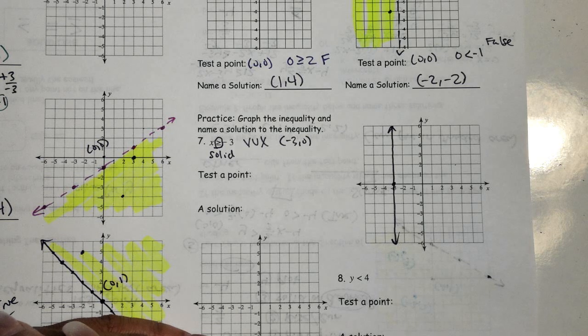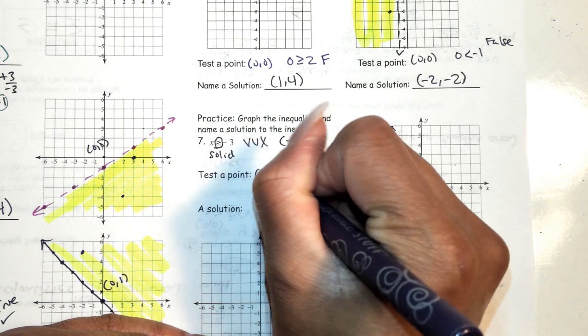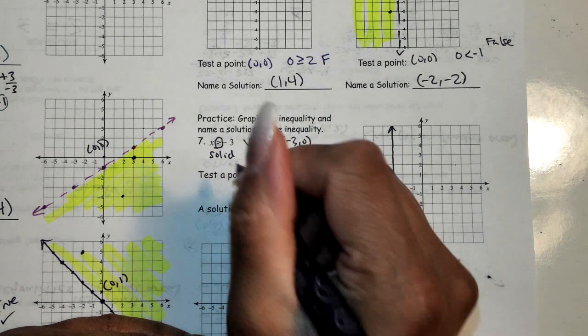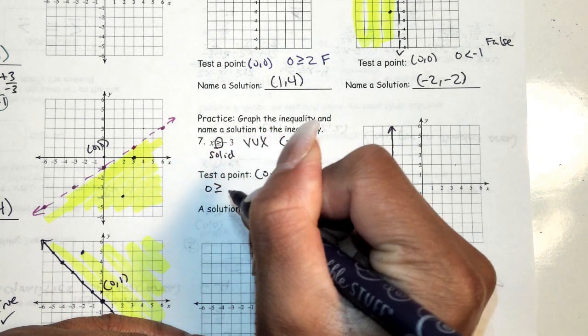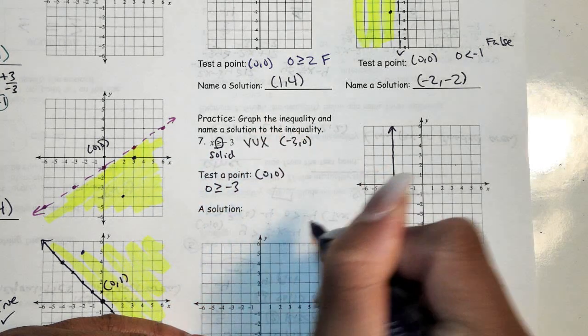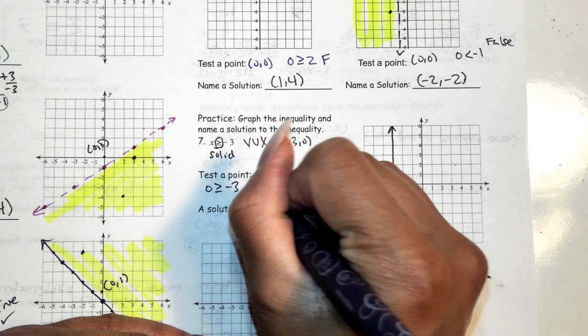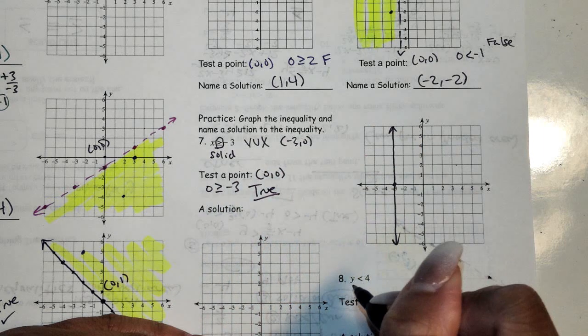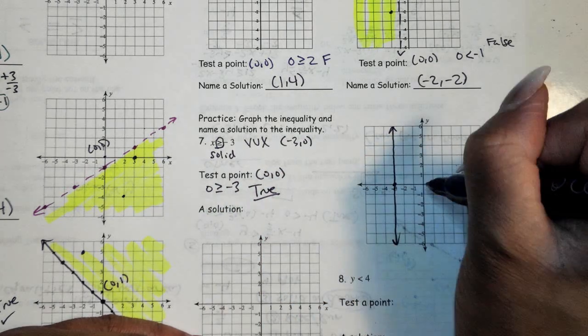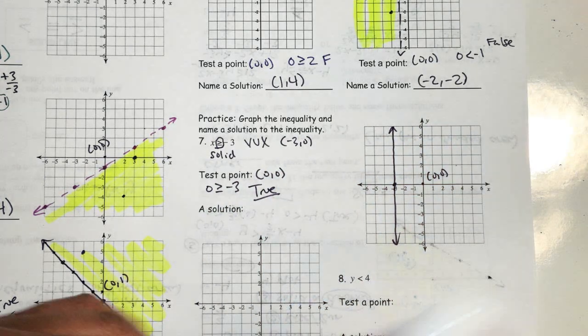Okay, so now we've graphed our line, and now we're going to test a point. Let's use our favorite test point, 0, 0. So I have 0 is greater than or equal to -3, and this is a true statement. If it's true, that means I'm going to shade that side.